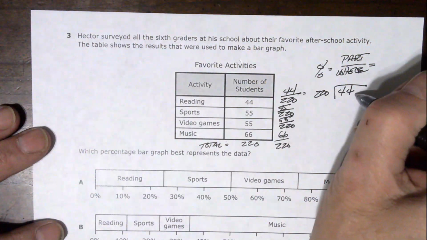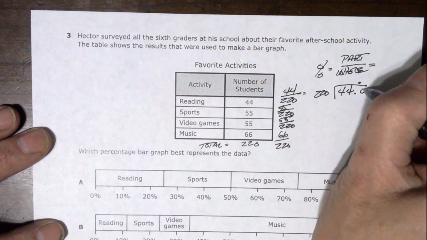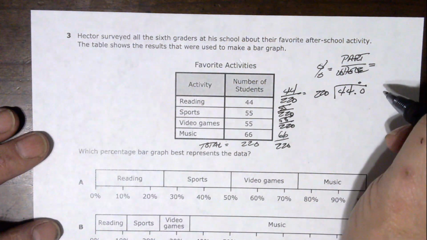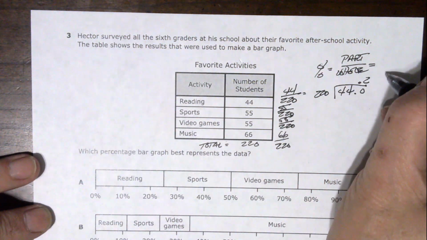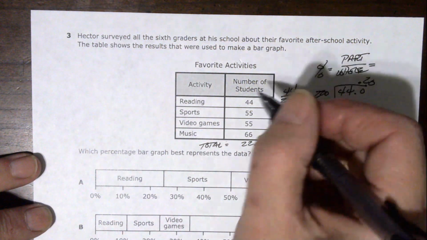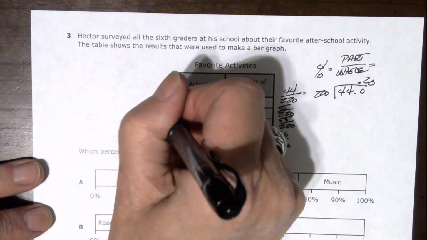Well, we're going to put a decimal point right here and add a 0. Now it's 220 into 440. Well, that goes 2 times, right? So we know that reading is 20%.